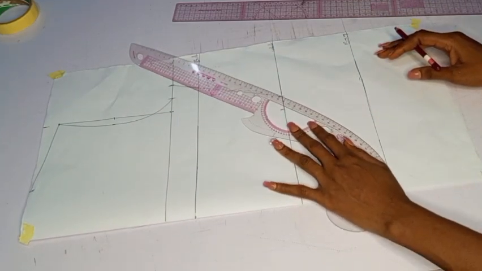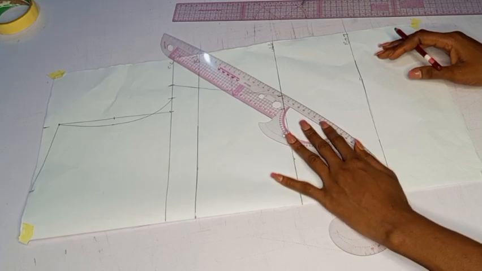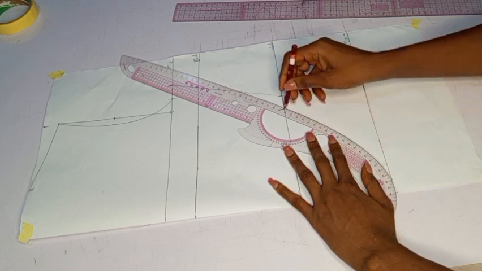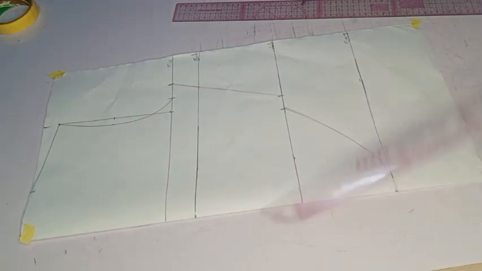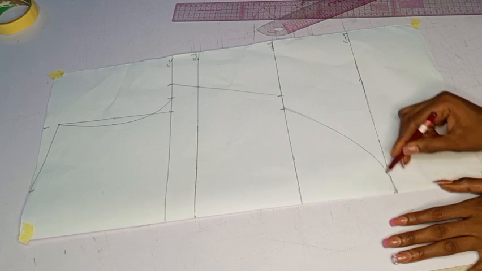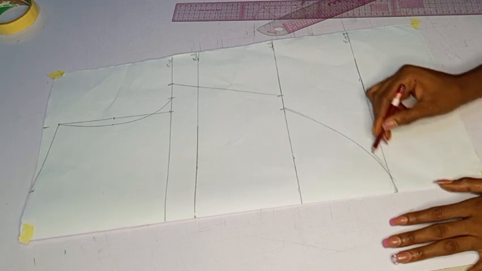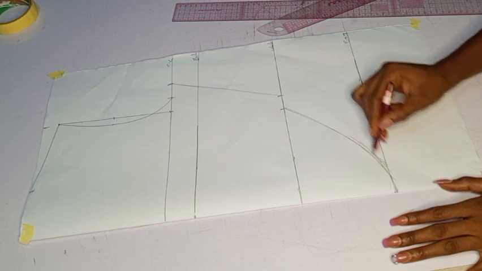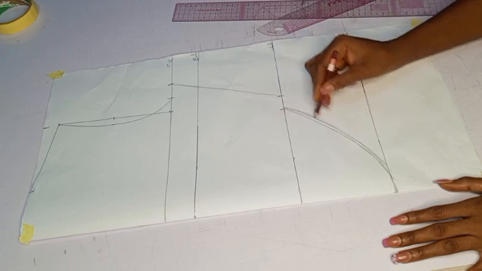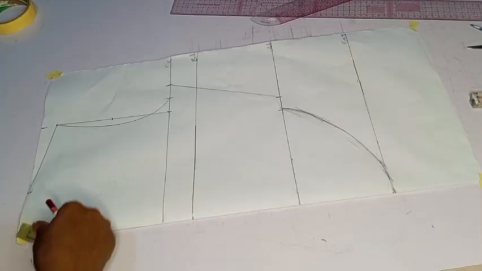Okay, so at this point you can decide to do a sharp basque, but if you look at the thumbnail, the basque is not really sharp, so I just curve it a little bit. So at this point you can go ahead and play around with your free hand. If you're not okay with what you have, you can always clean and then draw it again until you are satisfied with what you have. So this is the shape I have and I'm okay with it.